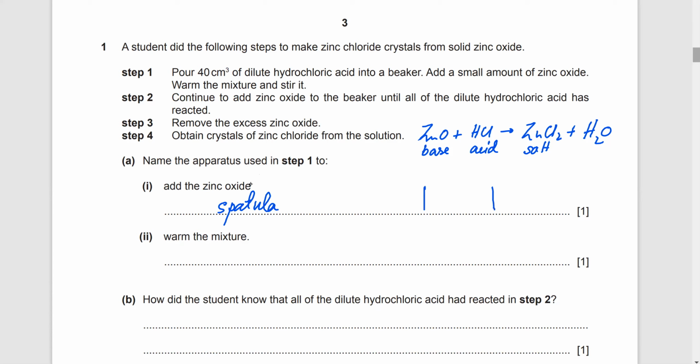You're going to take a beaker, fill it up with 40 cm cube of HCl, and start adding the solid zinc oxide. Mahad, is this clear? Yes, sir. Can you also check, do you have the marking scheme with you for this paper? I don't. Yes, I do. Okay, just a small amount of zinc oxide and warm the mixture. So try and measure this. How do you warm the mixture? Bunsen burner.